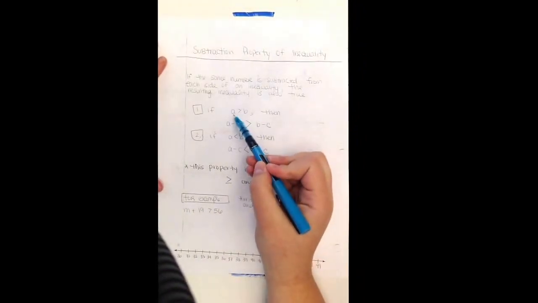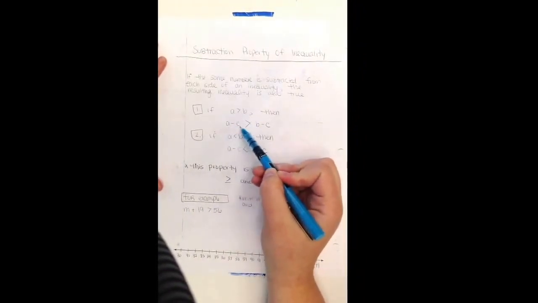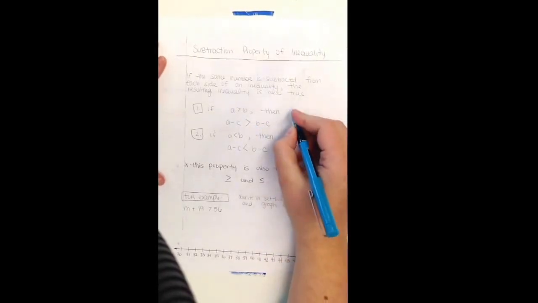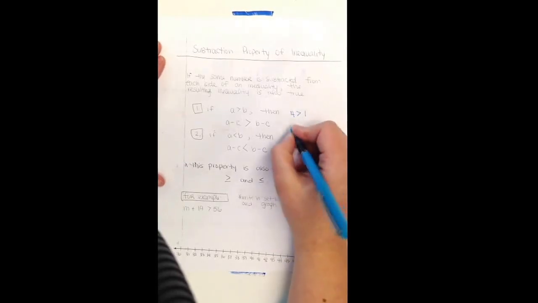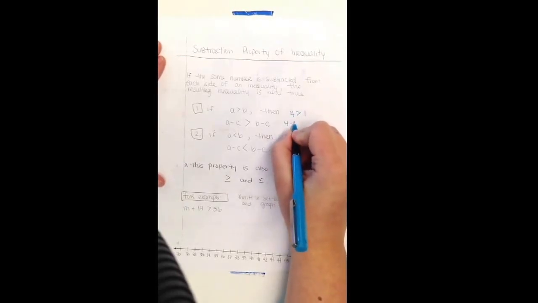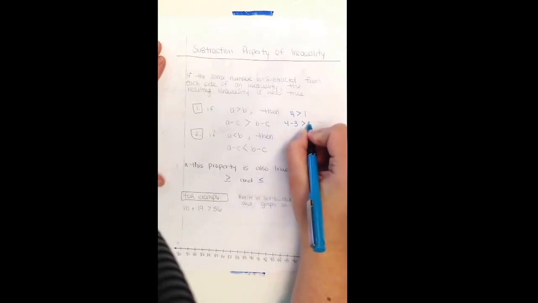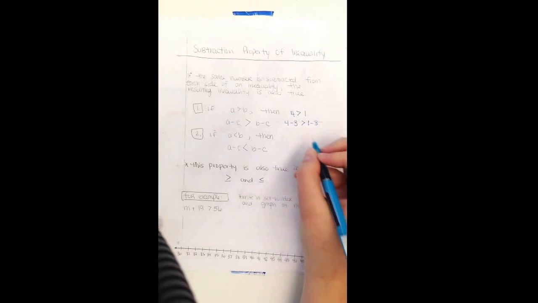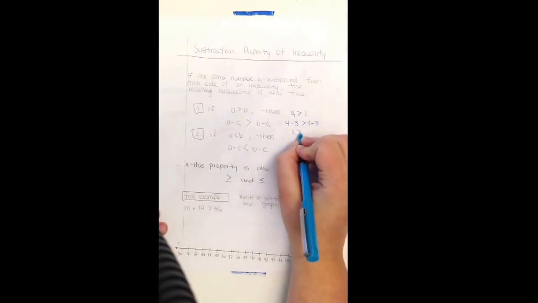So if I have A is greater than B, then A minus C is still greater than B minus C. So if I have, let's see, 4 is greater than 1, that's true. Let's say 4 minus 3, is it still bigger than 1 minus 3? I subtracted the same number from both sides. So I get 1 is greater than negative 2. Still true.